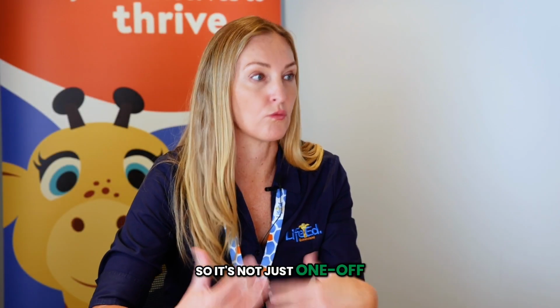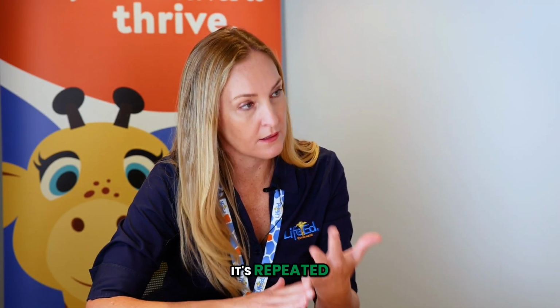Right, so it's not just one-off rude or mean, it's repeated, it's intentional, it's ongoing, and there's that power imbalance between the parties. Yeah, absolutely. All right, that makes it a lot clearer. What message would we give to young people to deal with it if they are being bullied? What do we tell them they should do?